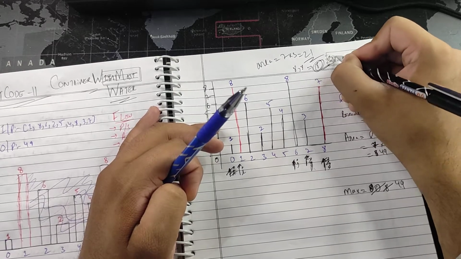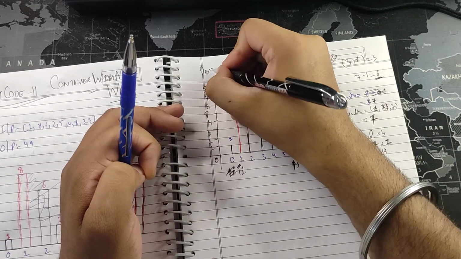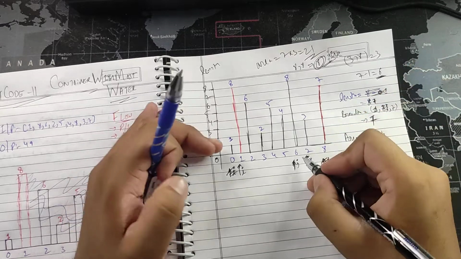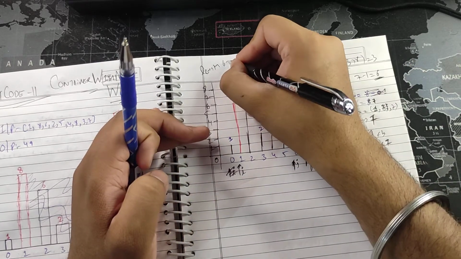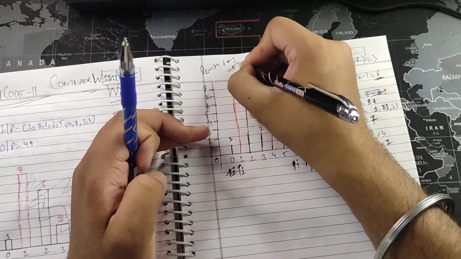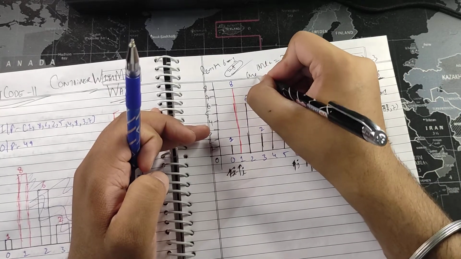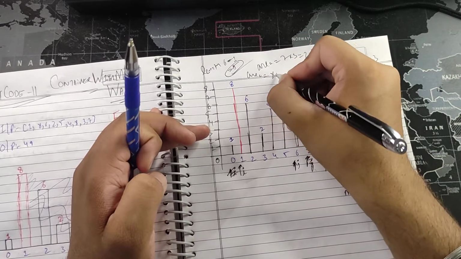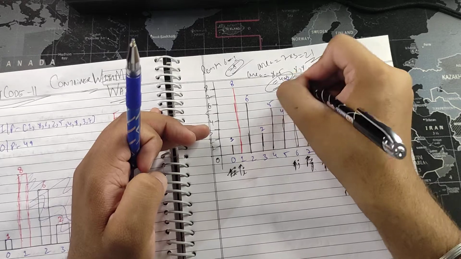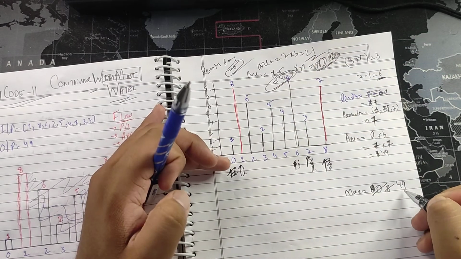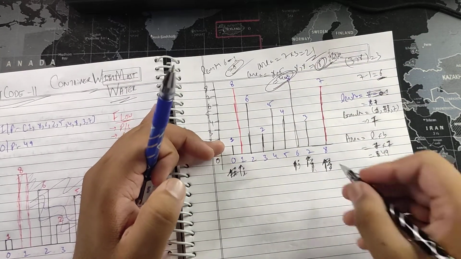Our breadth is 8, and our length, how much will we get? It will be 6 minus 1, which is 5. So our new area is 8 into 5, which is 40. Is 40 greater than 49? No, it's still not greater. So we're going to move again.